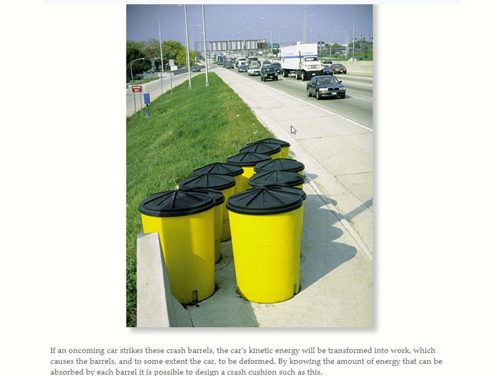That way you can alleviate the accident.